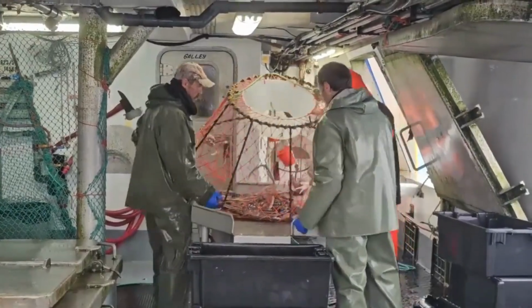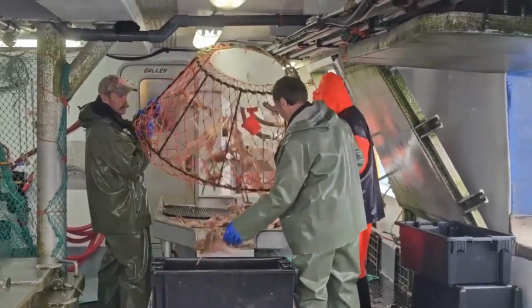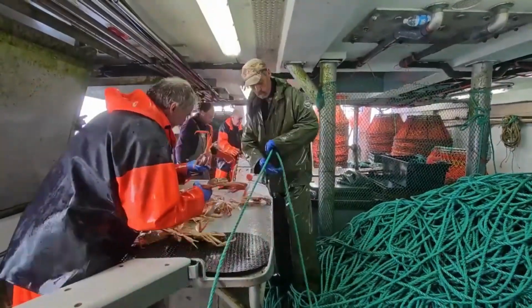In addition to compliance with environmental regulations and measures, the application of advanced technologies also plays an important role in improving the efficiency and sustainability of crab fishing.